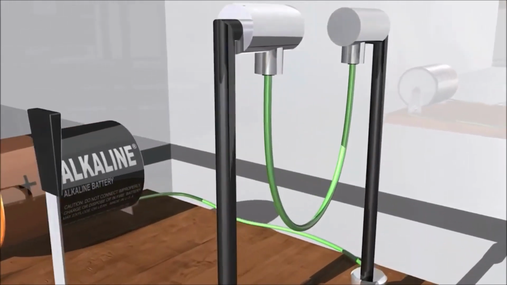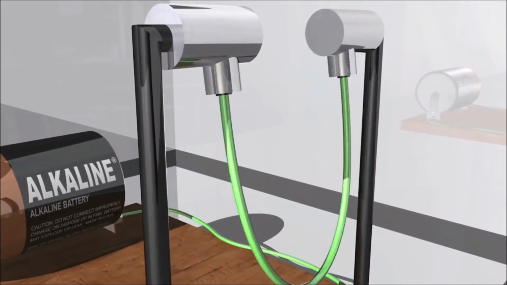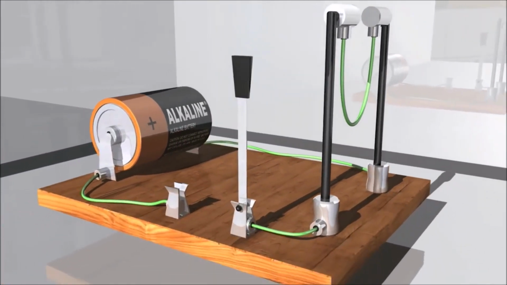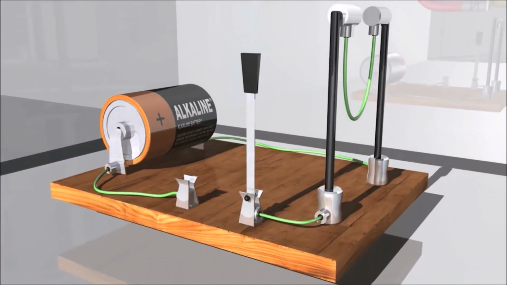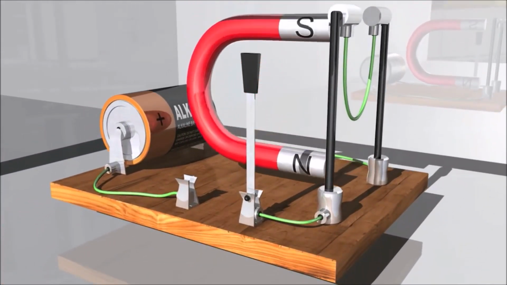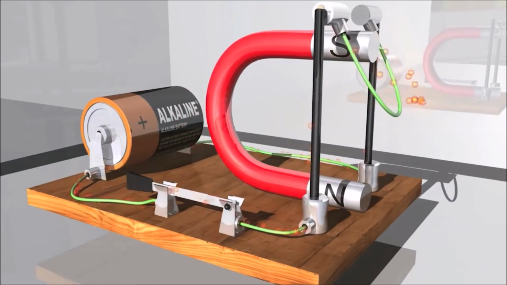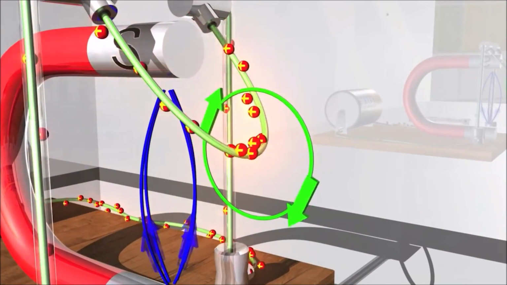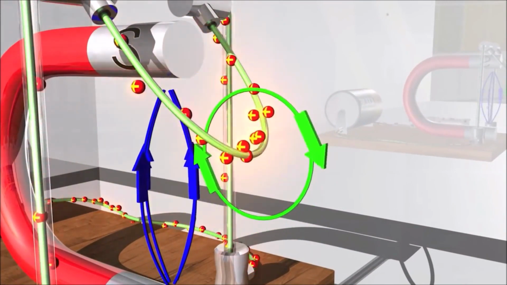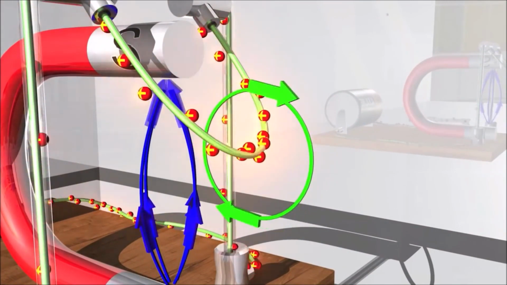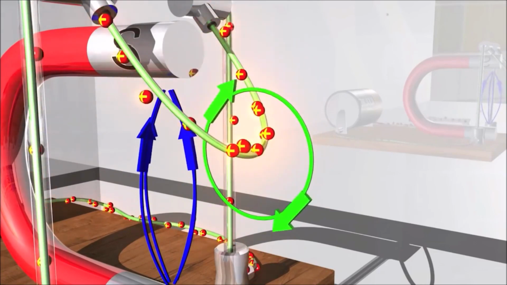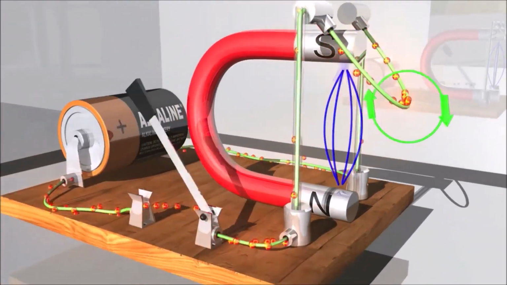This wire is arranged in a kind of pendulum, so it can swing back and forth. Let's insert the horseshoe magnet into the setup and see what happens when electricity runs through the wire and creates a magnetic field around it. The pendulum swings in a different direction, perpendicular to the horseshoe magnet's field and to the movement of the current.